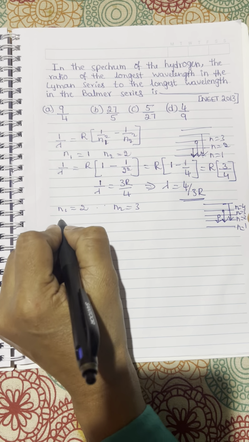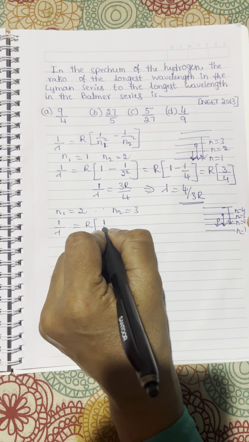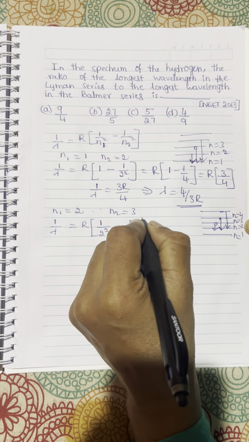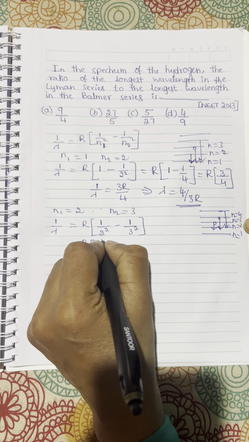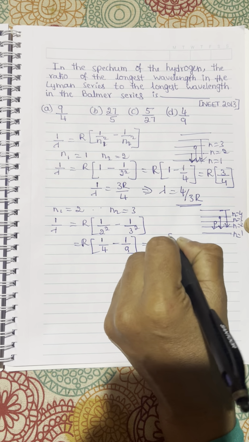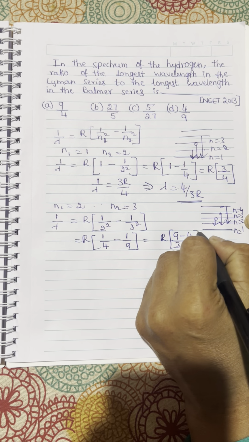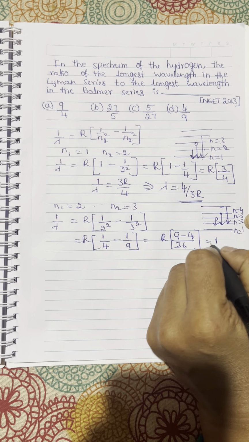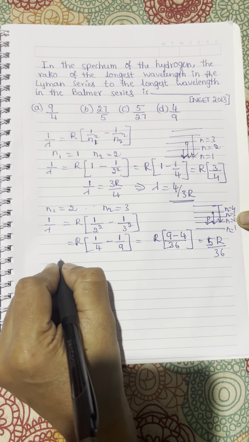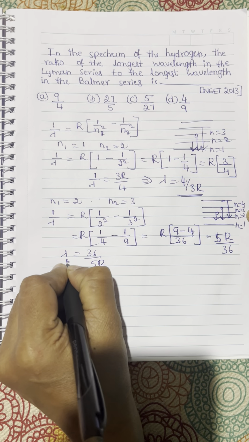Again using the same formula, 1 by lambda is equal to R into 1 by 2 square minus 1 by 3 square. So R into 1 by 4 minus 1 by 9. Take the LCM, that is 36. 9 minus 4 is 5. So 5R by 36, and lambda is equal to 36 by 5R. This is for the Balmer series.